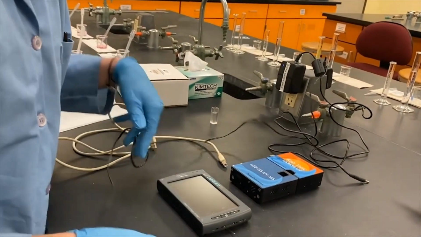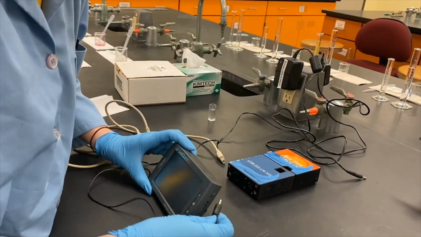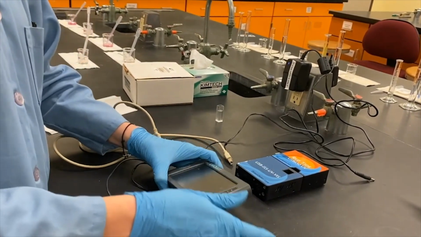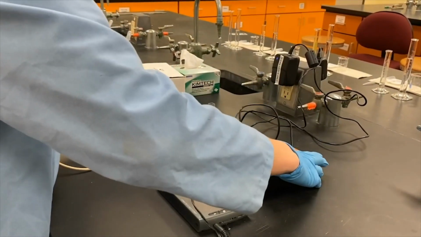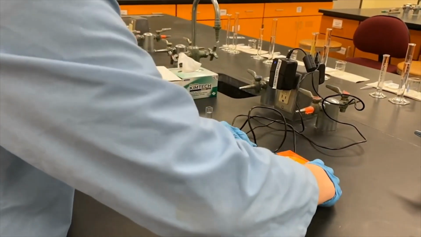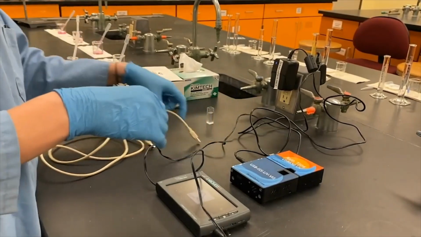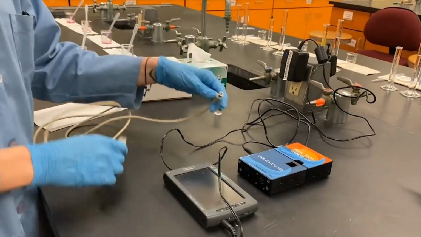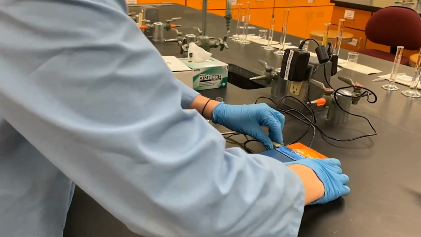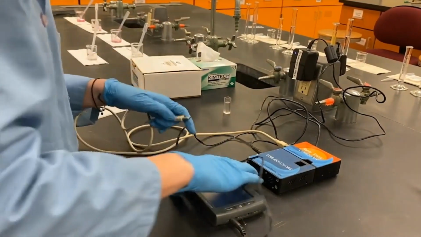So the first thing we have to do is plug everything in. There are two adapters here, so you just want to make sure you have the correct adapter with the correct equipment. Otherwise, you can risk frying the machines, and that's no fun and a kind of expensive mistake. And then the last thing you need is this tan cord here. That's going to help the two pieces of equipment talk to each other.